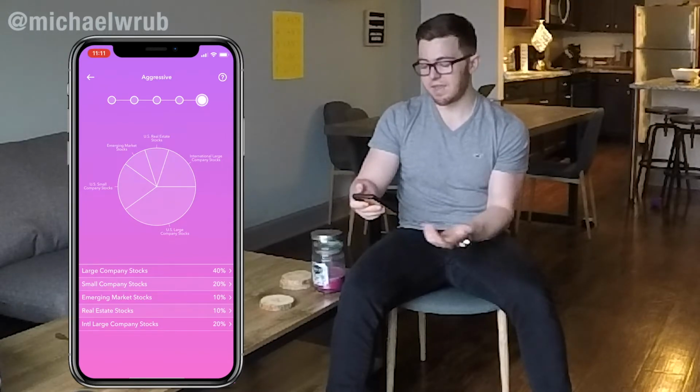That's for aggressive. So you can see that's like 100% of your money is into stocks. But if you go on the other end and you go to conservative, it's all in bonds. It's 100% in bonds.